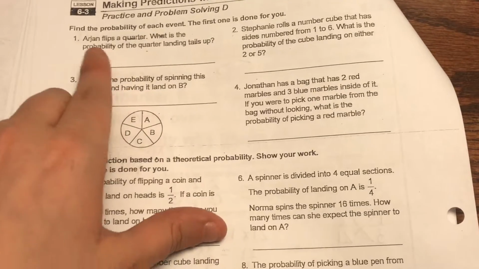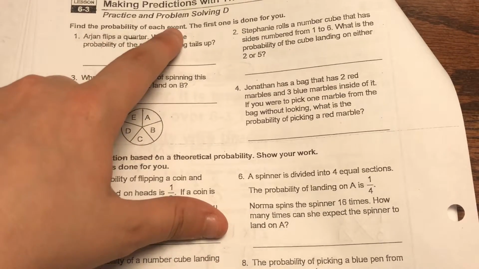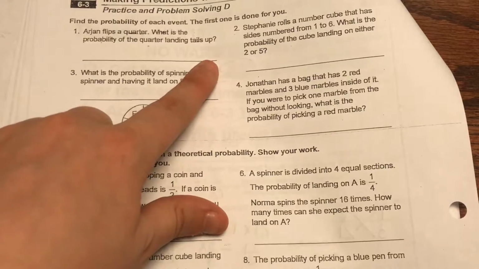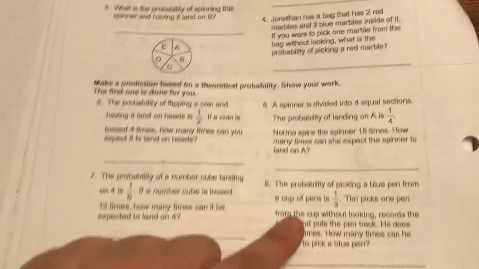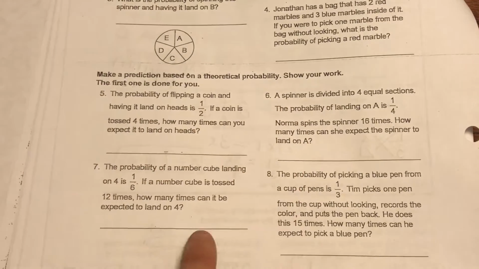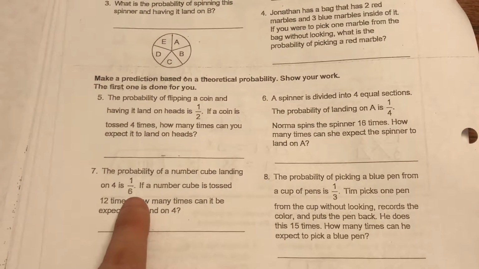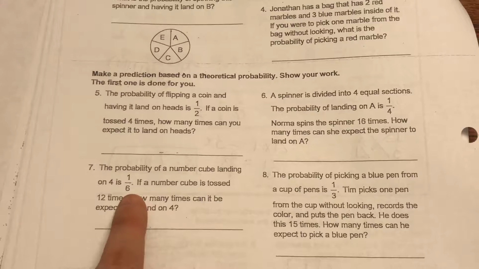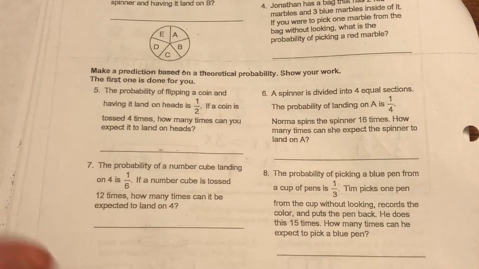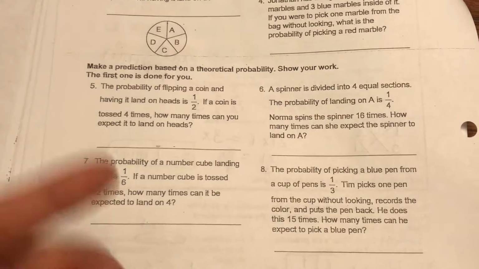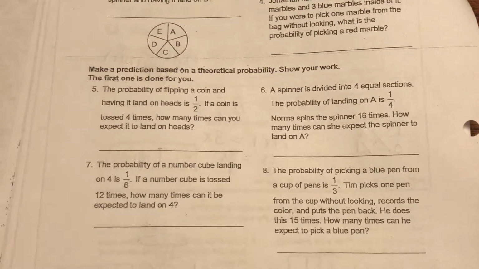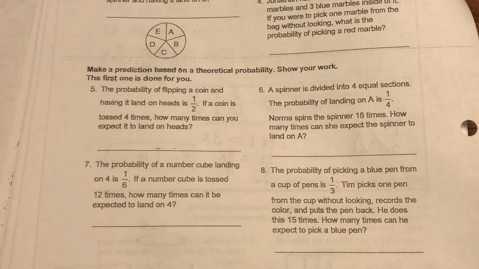Okay, turn to the back and see if you can do the problems on the back right now. It's the same thing. Find the probability of each event. The first one is done for you. For number 1 through 4, you're just finding the probability. For number 5, 6, 7, 8, the probability is given to you, and then it wants to know how many times you expect it to land on that. So you're going to set up a proportion. All right, so try the problems on the back. Okay, good luck.